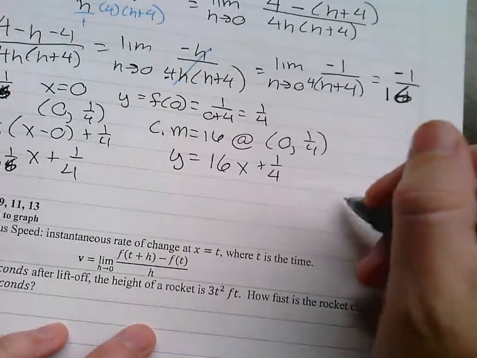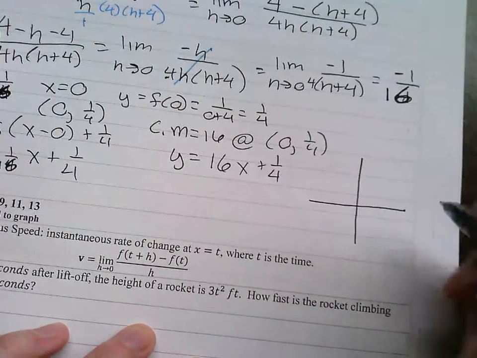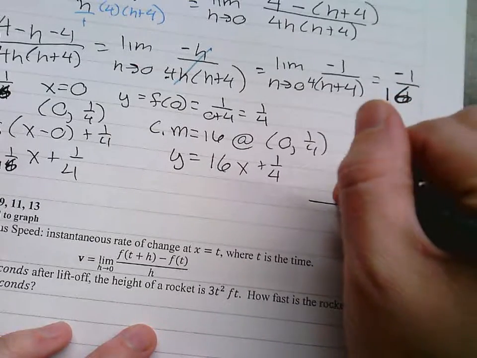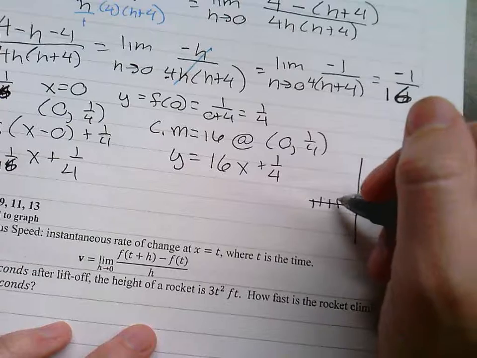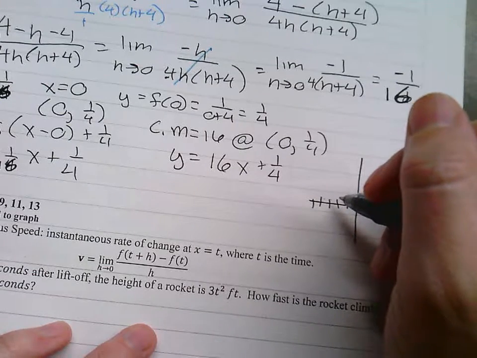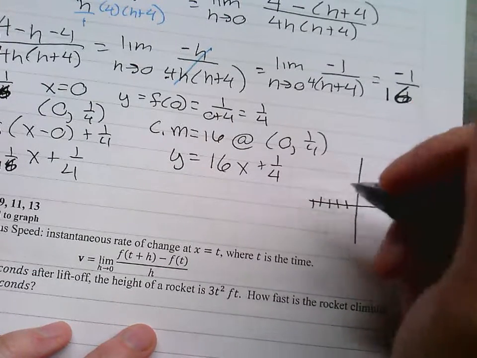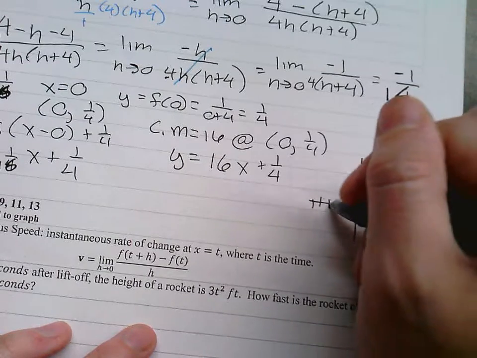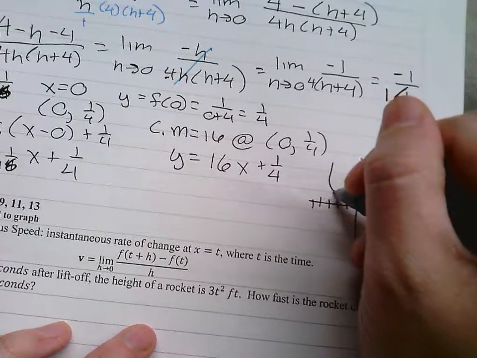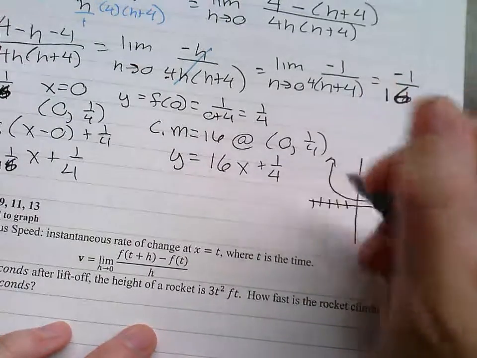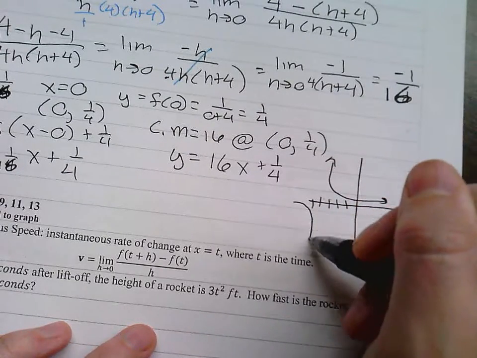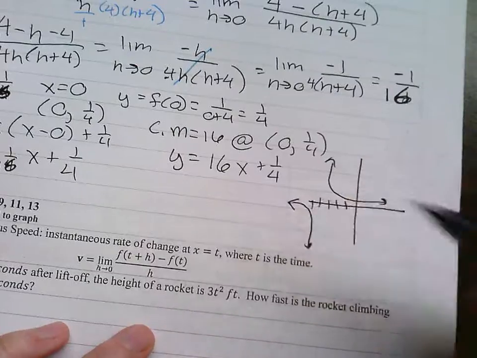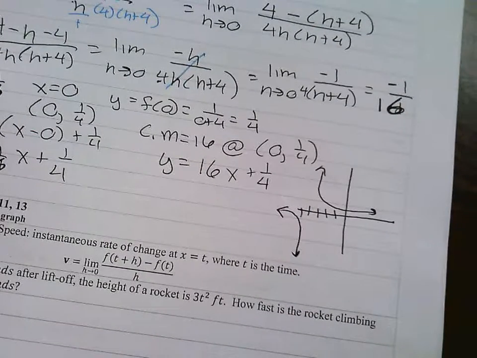Okay. The graph, so we've got a vertical asymptote at negative 4, and a horizontal asymptote at 0, so it's going to look something like this. 2, 3, 4. Okay, and we are looking at 0, 1/4.